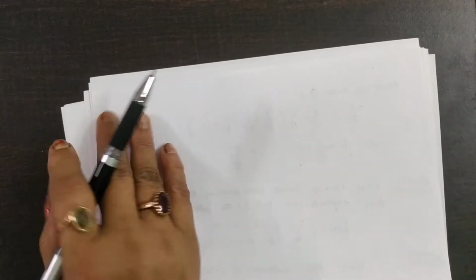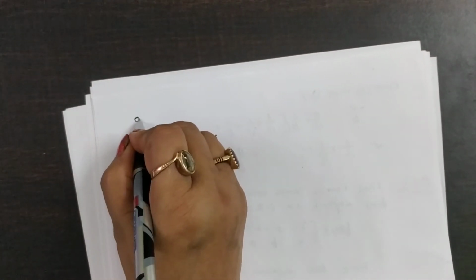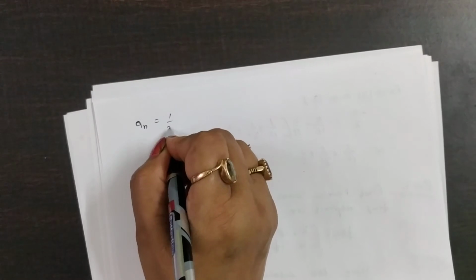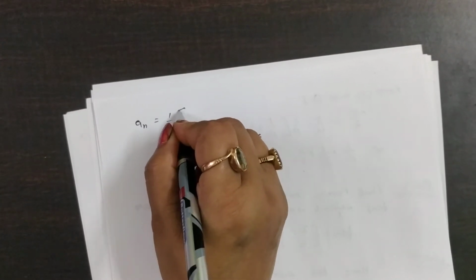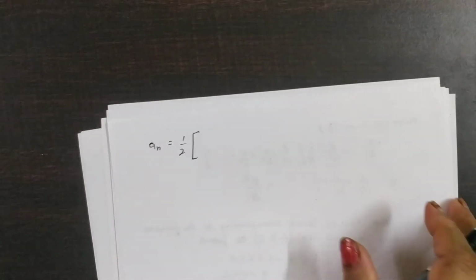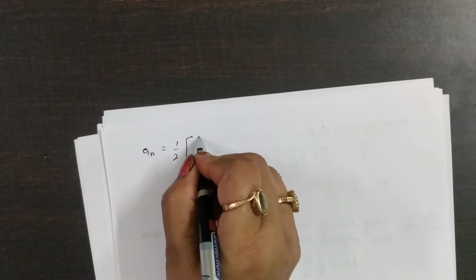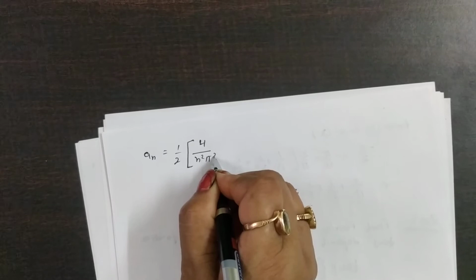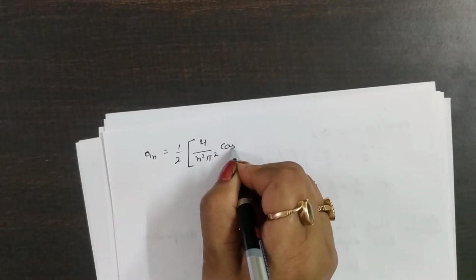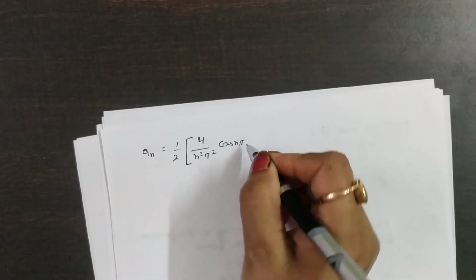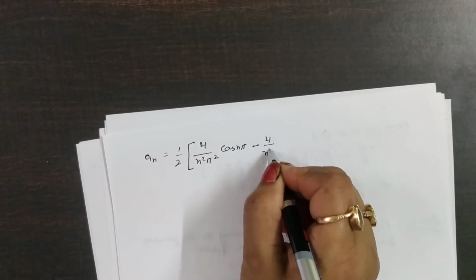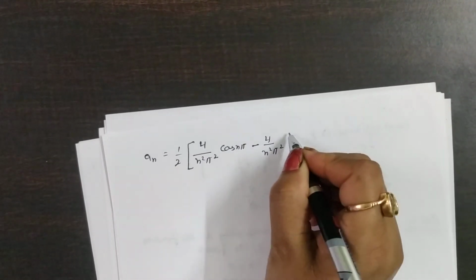If you take the limits, you get an equals 1 by 2 times 4 by n square pi square cos n pi minus 4 by n square pi square.